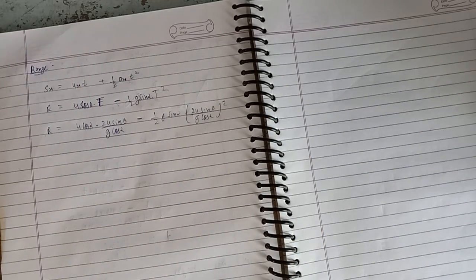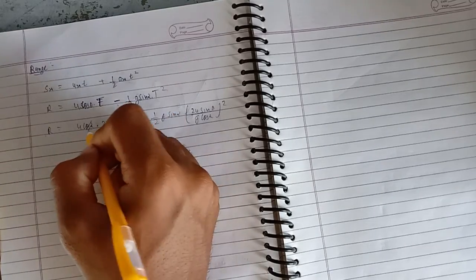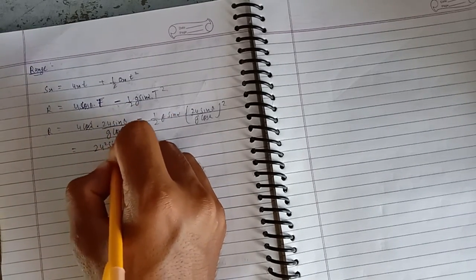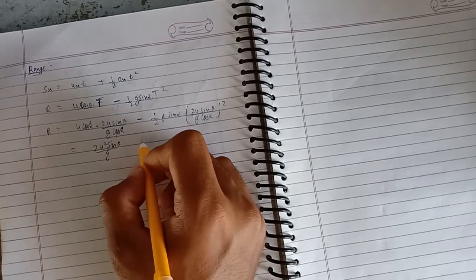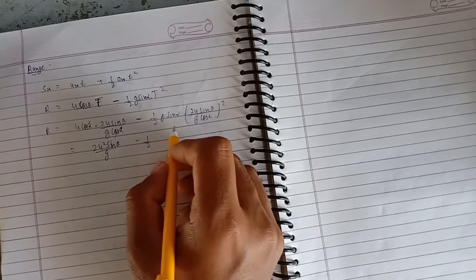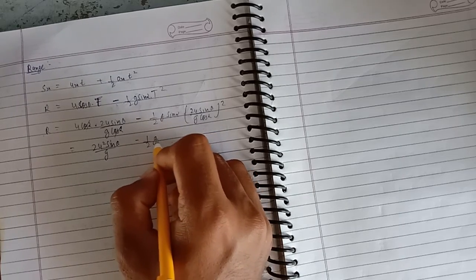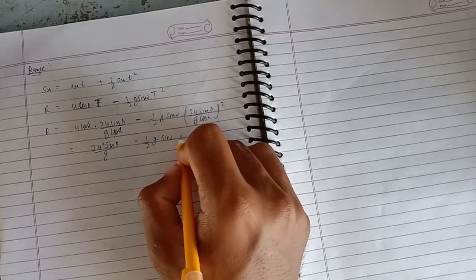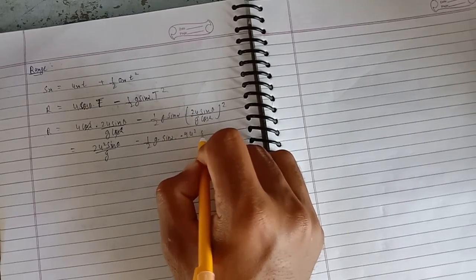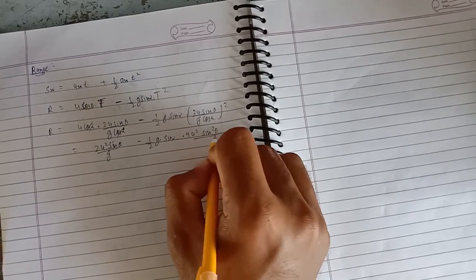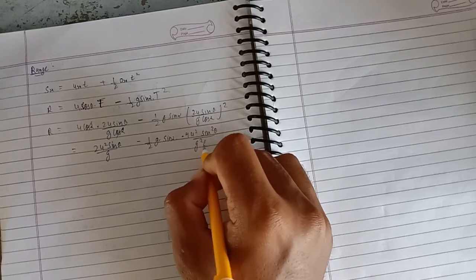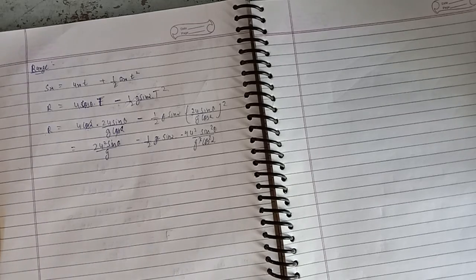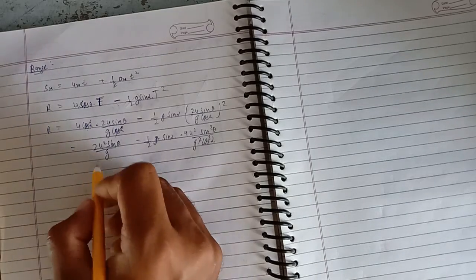So from resolving this, it is 2u square sin theta upon g, minus half g sin alpha times 4u square sin square theta upon g square cos square alpha. Here we cancel g, and now we have to solve this whole complete expression.